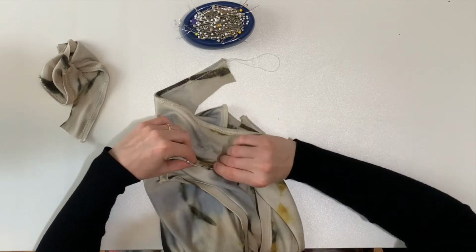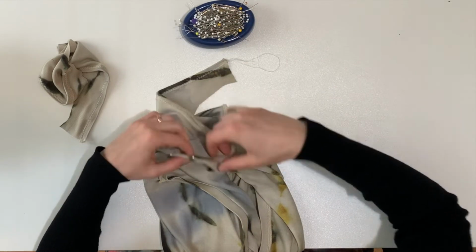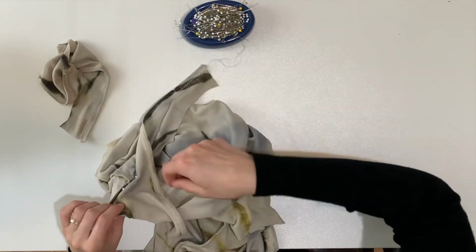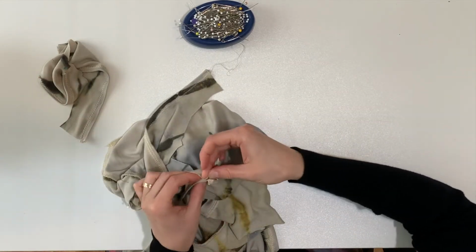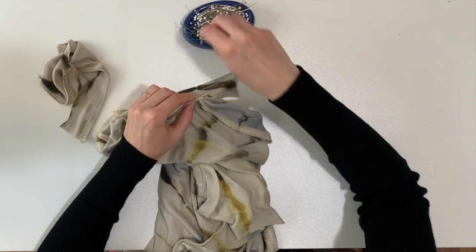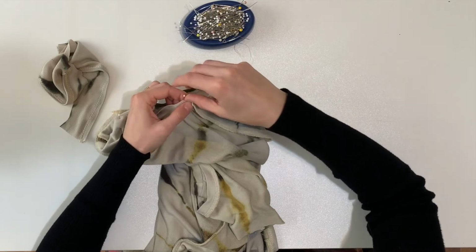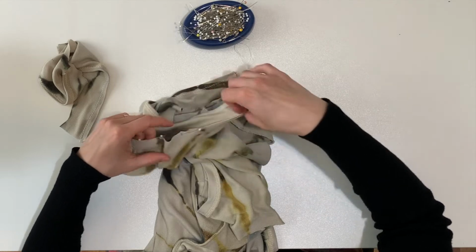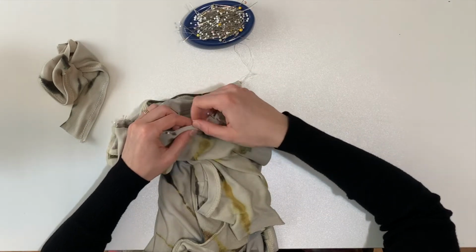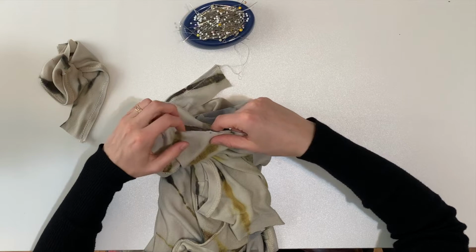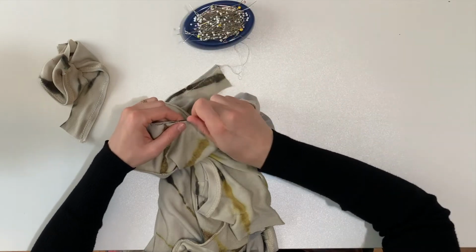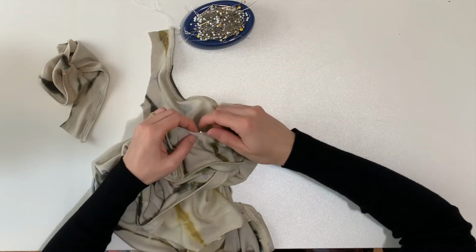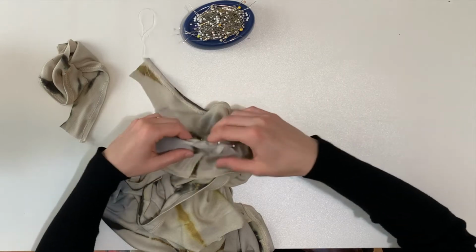Again, you could have done this before sewing up the side seam and then sewing the side seam of the body and the sleeve in one fell swoop. That would have been easier probably, but I did kind of want to check the fit of this before I did that. So that's one of the reasons why I did it this way, just to make sure it was going to fit me. I did try it on.